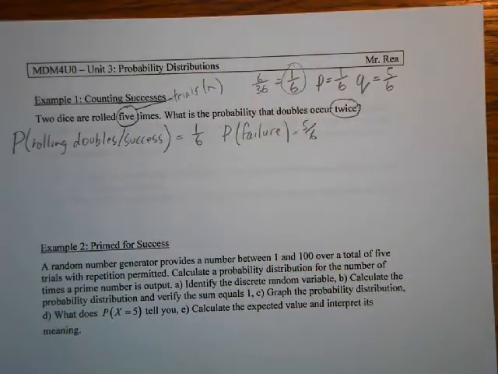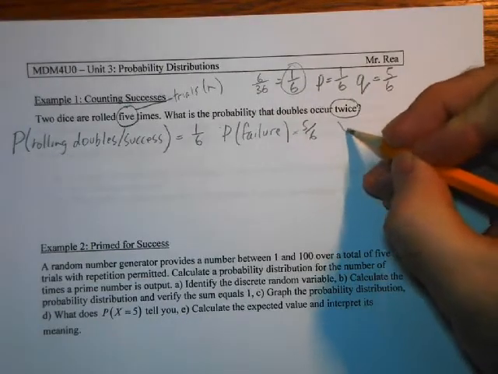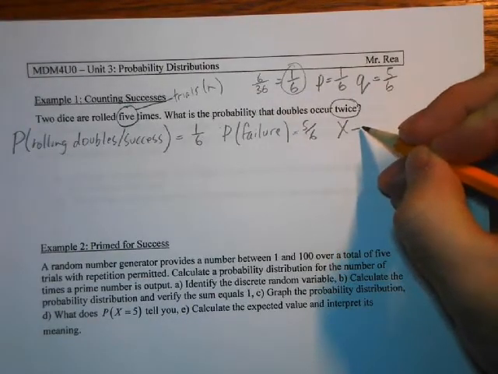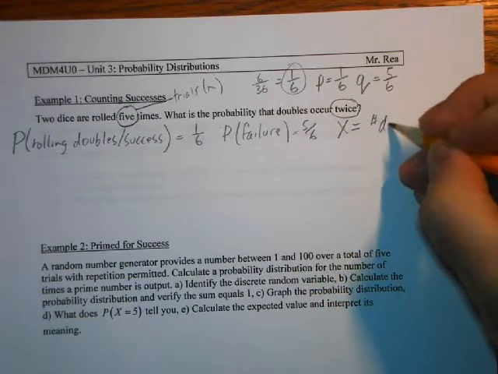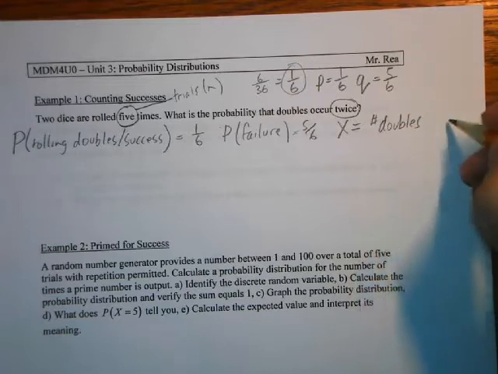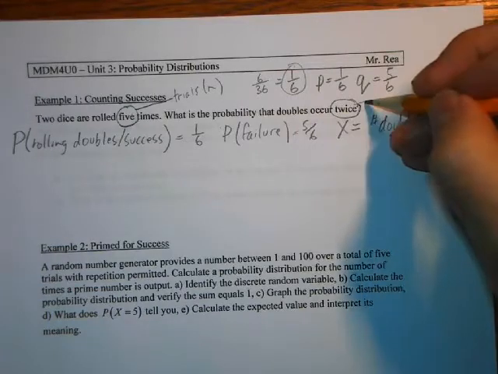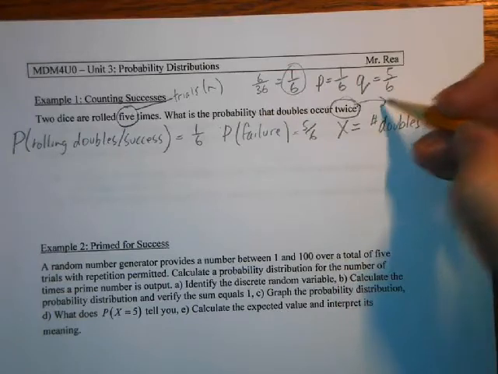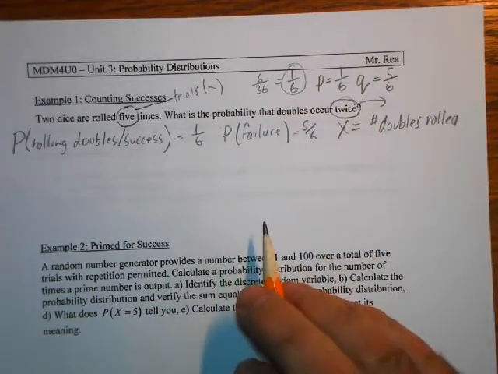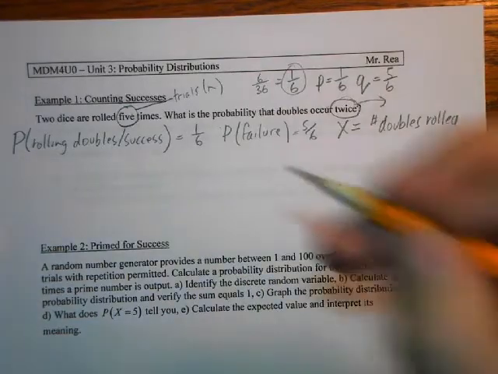Okay, and we're going to use our random variable, our discrete variable, x. So x will be equal to the number of doubles rolled. Well, we want x to be 2, so we're going to use 2 for our value of x in a second. Number of doubles rolled. So here we go.